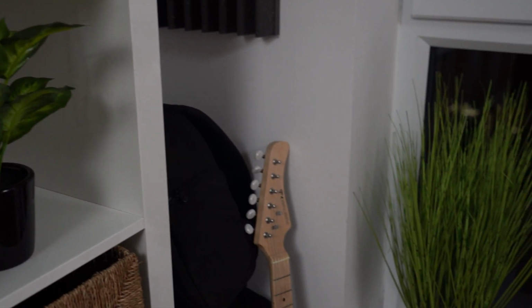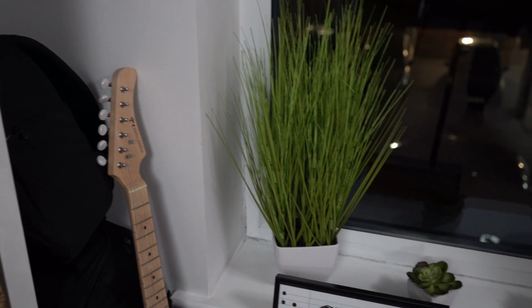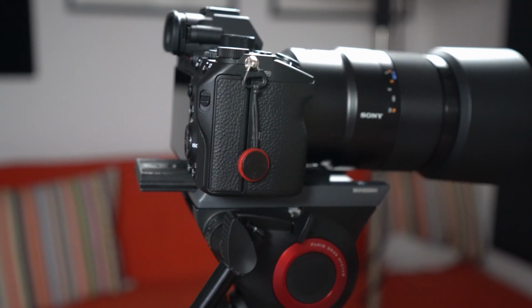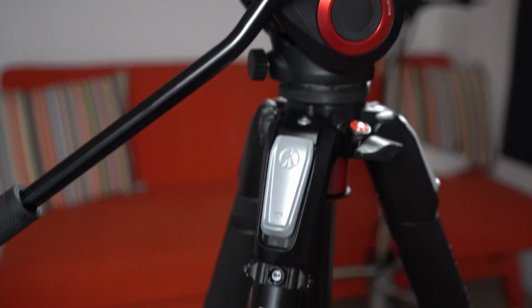The chair I sit on is this cheap white IKEA chair, which I'm looking forward to upgrading soon, because it's really taking a toll on my back. That's not a real plant. Neither is that one.